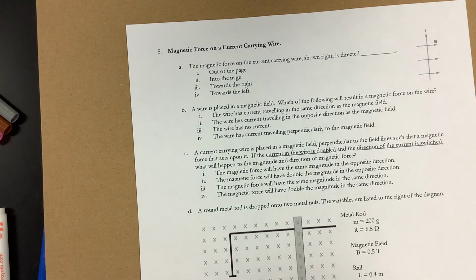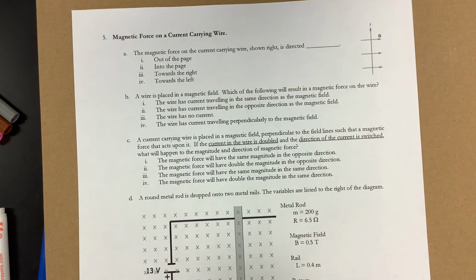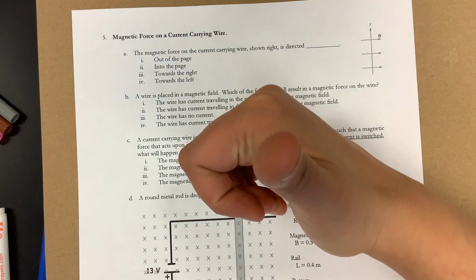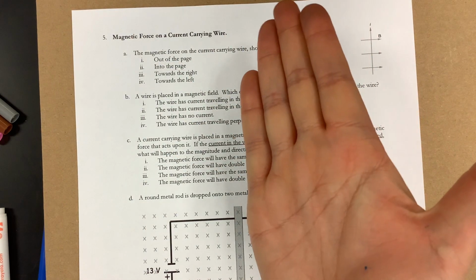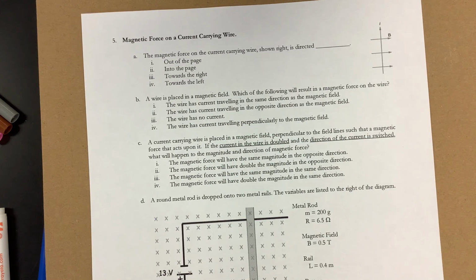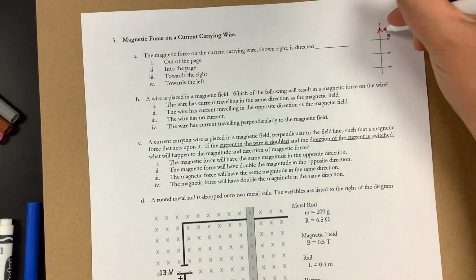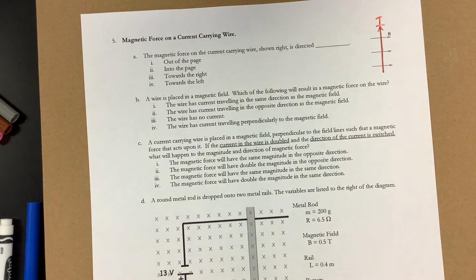5. Magnetic force on a current carrying wire. This is where we start to get, instead of the thumbs up right hand rule, the high five right hand rule, right? How to do this rule. We want to take our single thumb, you have one thumb, and point it into the direction of current. And I know that sounds funny.